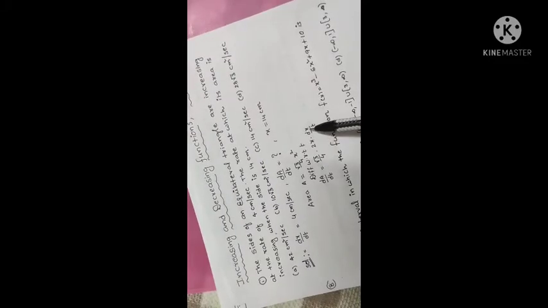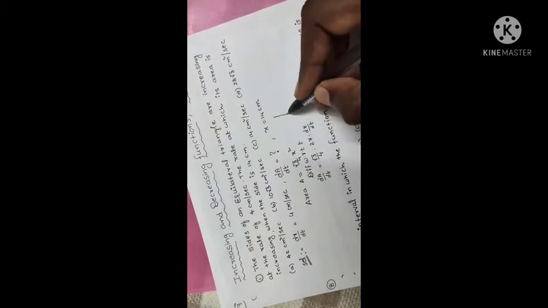Here some students will get confused. X derivative is 1, correct, when you are differentiating with respect to variable x, then it is 1. But here I am differentiating with respect to variable t, that's why x derivative is dx by dt. Then substitute all the given data.